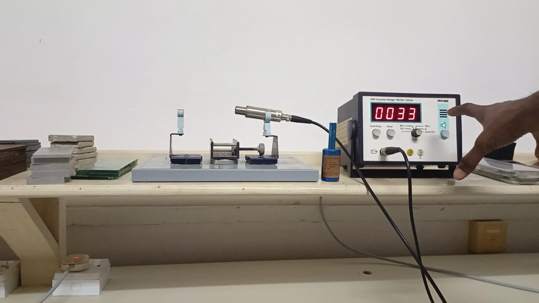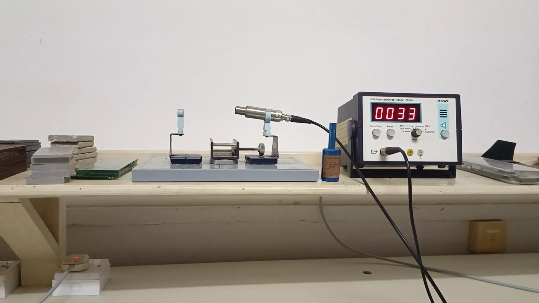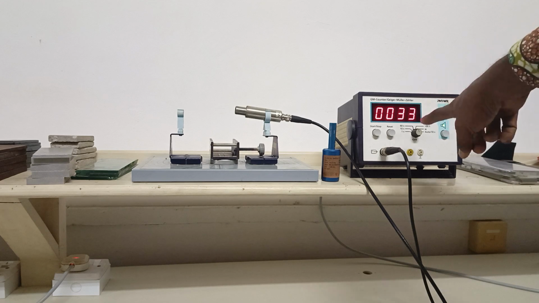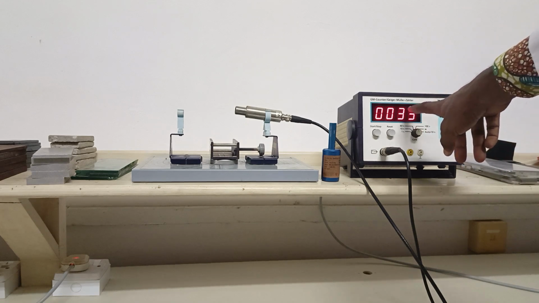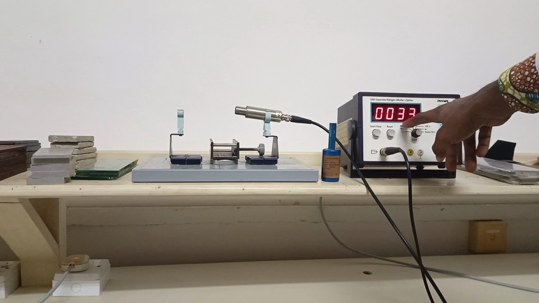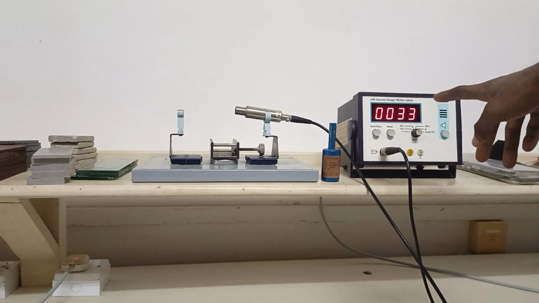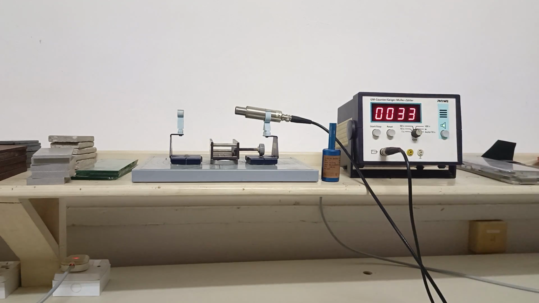So after that, we know that that's the value of the radiation we have in the room, which we call the IBG. Currently the counter has stopped reading. The background radiation is supposed to be 33, so we can record that.